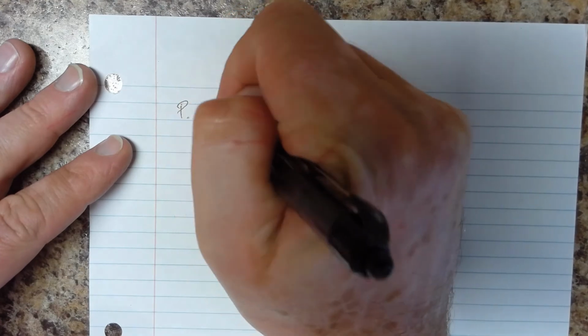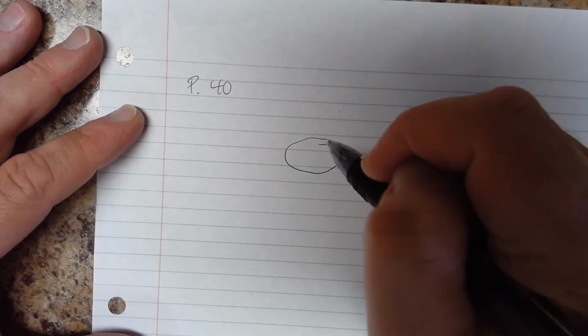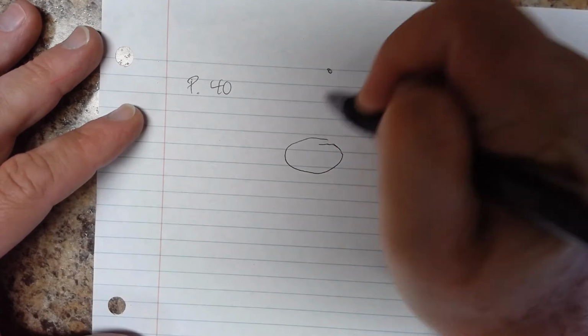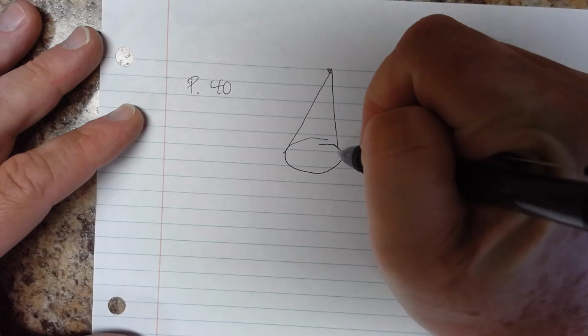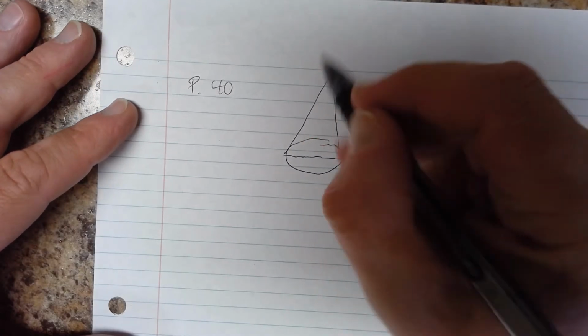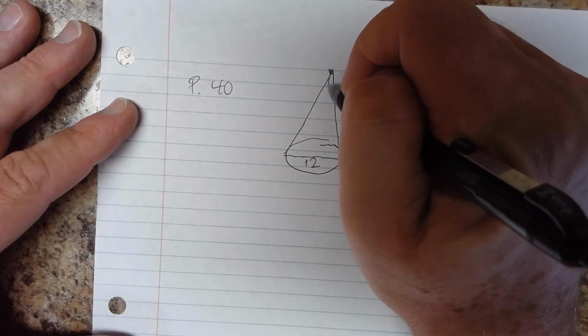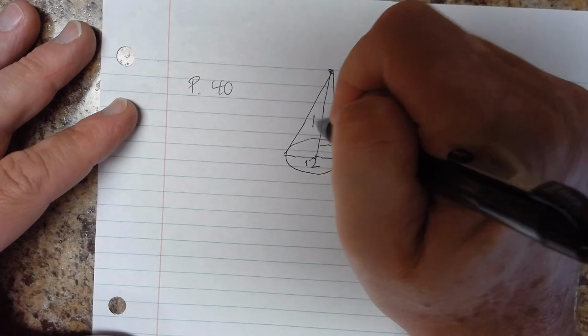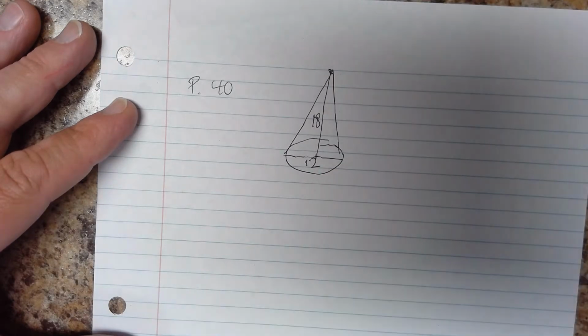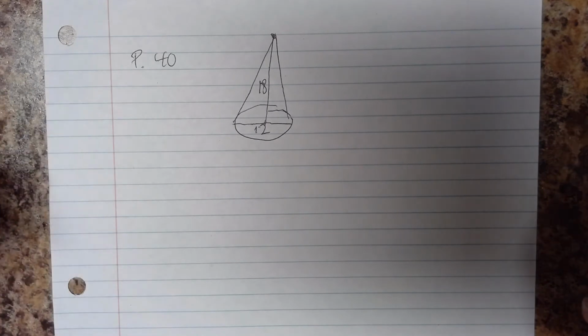Page 40. We have a pyramid, no, a cone, sorry. With a diameter of 12. And a nice straight height of 18. Excuse my fancy drawing.